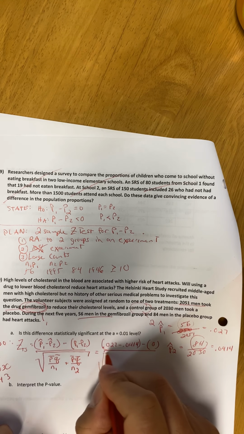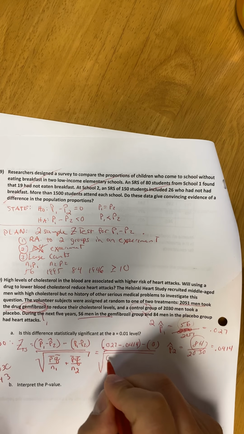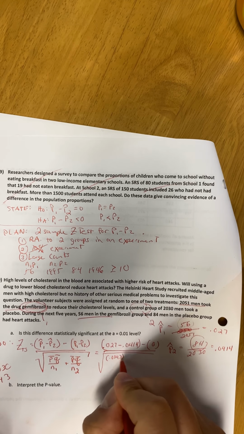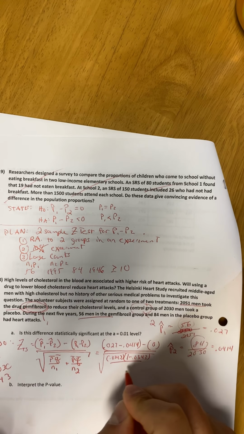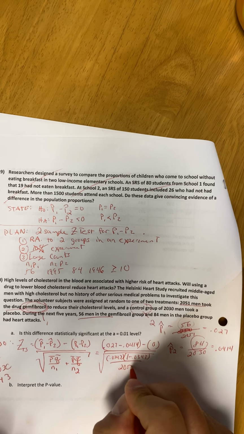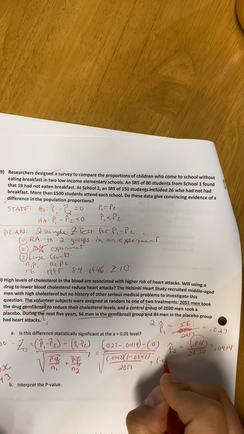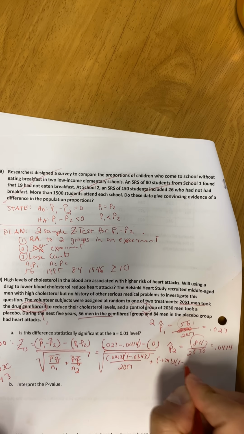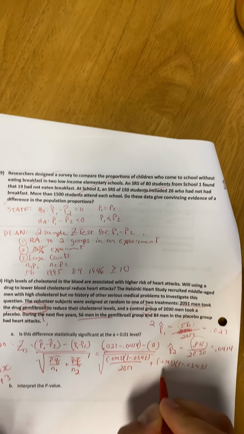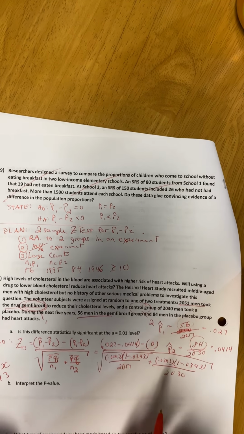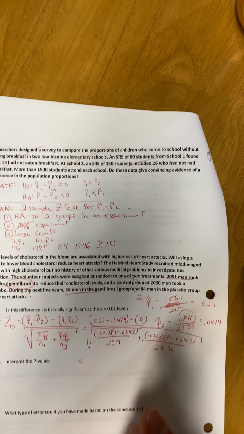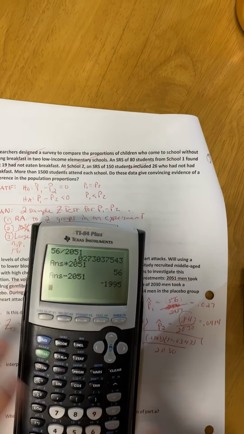And for this, 0.0343, 1 minus 0.0343 over 2051. That's long. But let's do this.